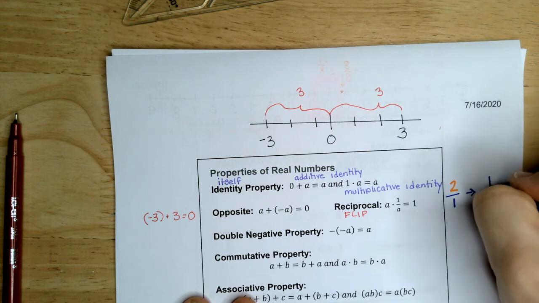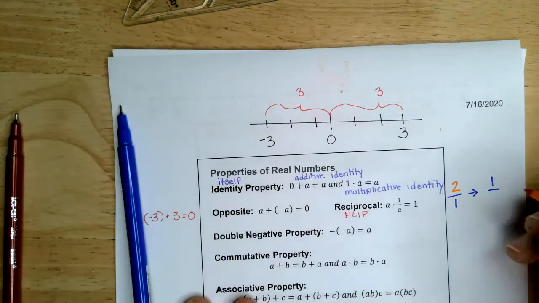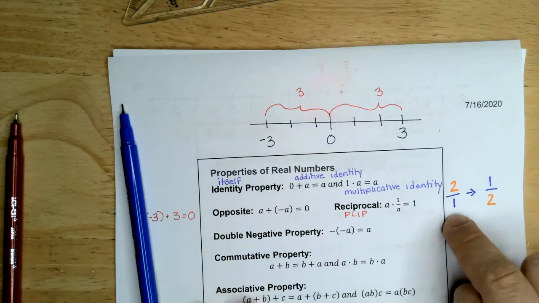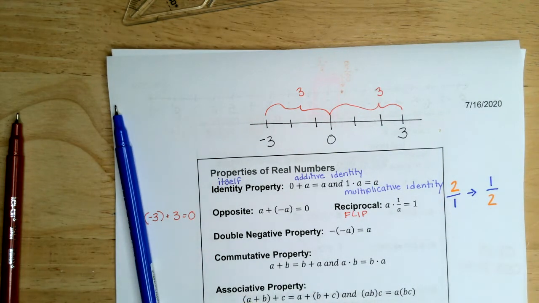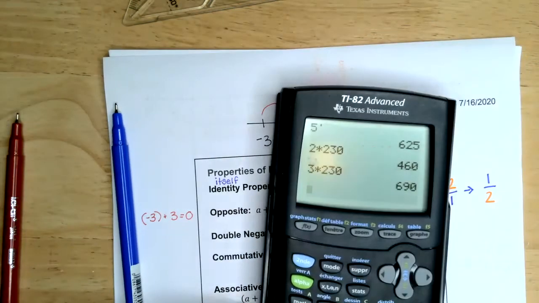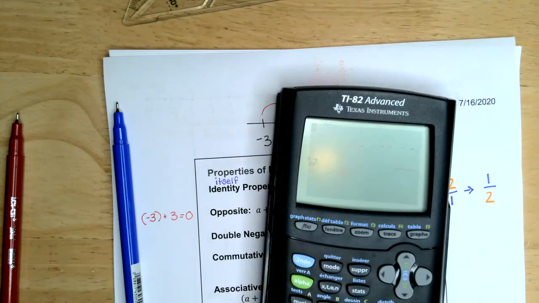I put the 1 up here. I put the 2 down here. This is the reciprocal. 1/2 is the reciprocal of 2. If I multiply them together, I should get the number 1. 2 times 1/2 is 1. Or I could say 2 over 1 times 1 over 2 is 1.